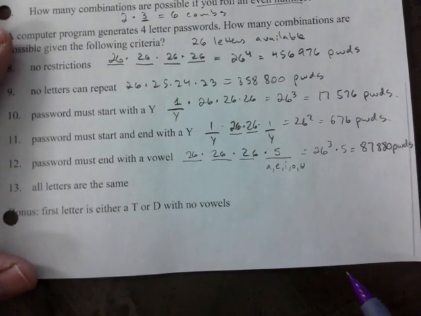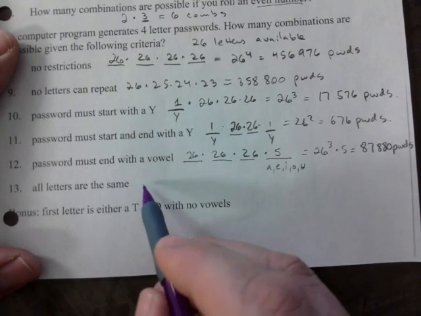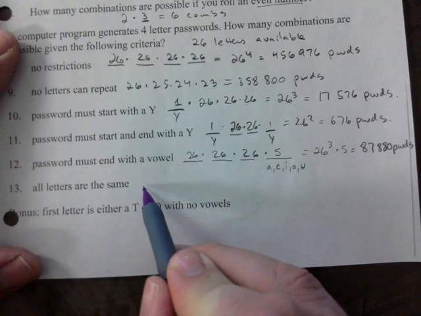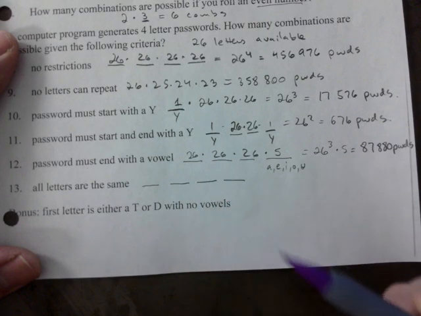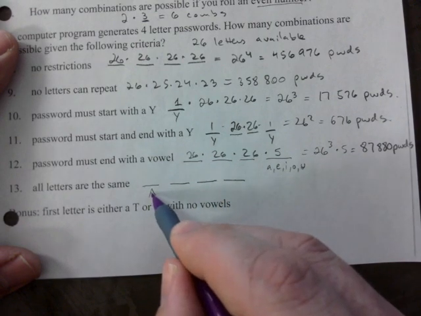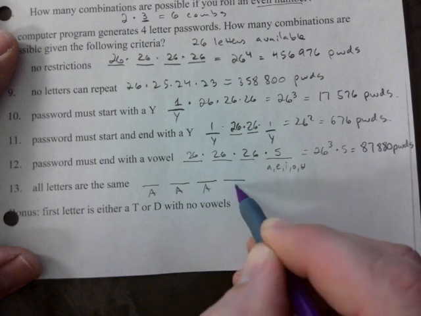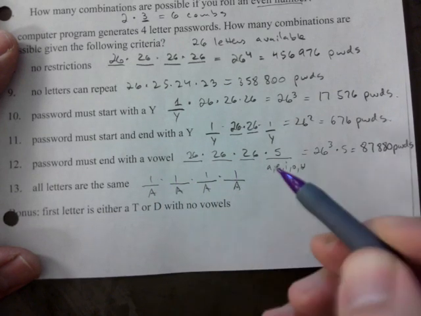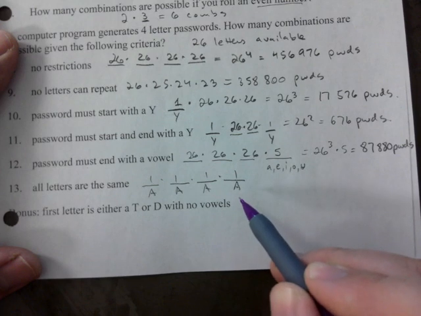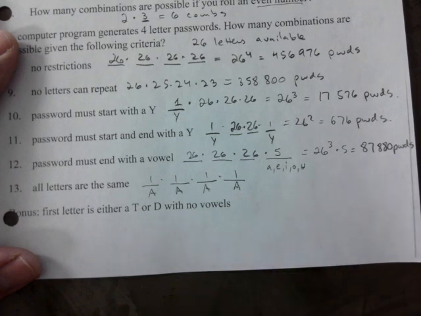All letters are the same. Here I'm interested to see what you put down. And the way it goes is, let's say you chose all of them to be A. So it'd be 1 times 1 times 1 times 1, so it's just one password, right? But you can make how many of those? You can make 26 of those, right?